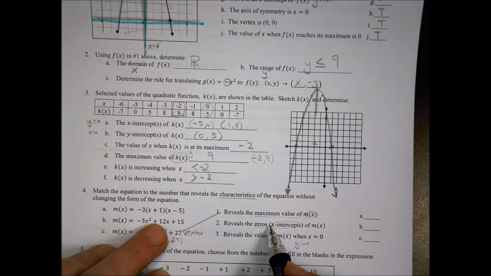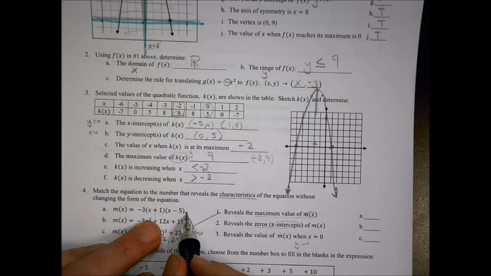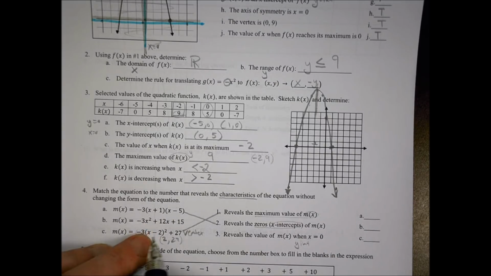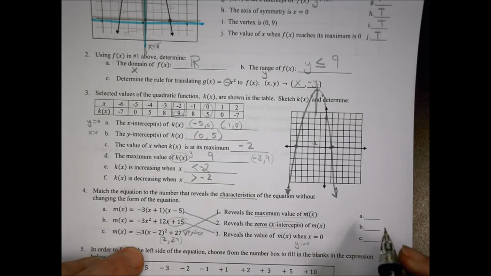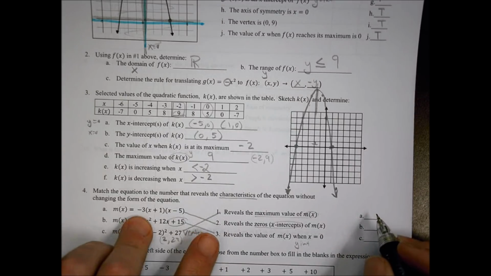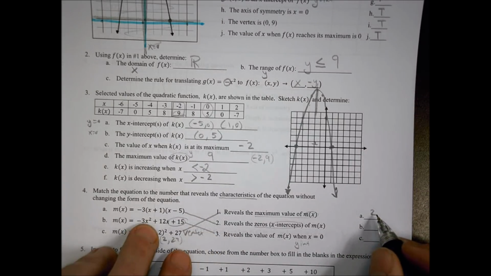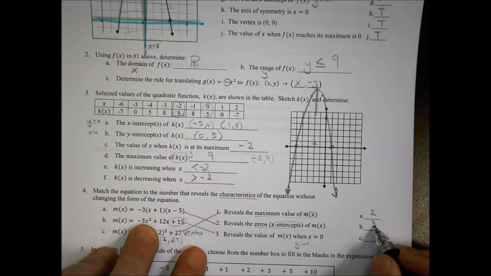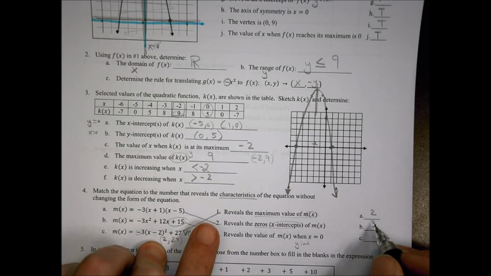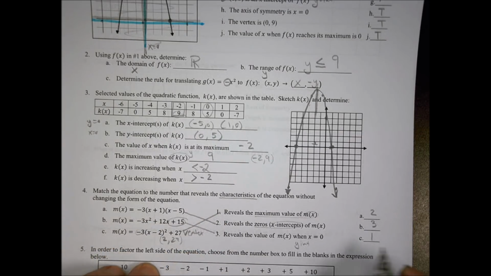For the one that reveals the zeros, we're going to go with A, because that tells me my x-intercepts right there. When x equals 0, we can find it real quick. And the one that tells me a y-intercept is in standard form, which is here. So A goes to number 2, B goes to number 3, and C goes to number 1. Just arrows are fine.